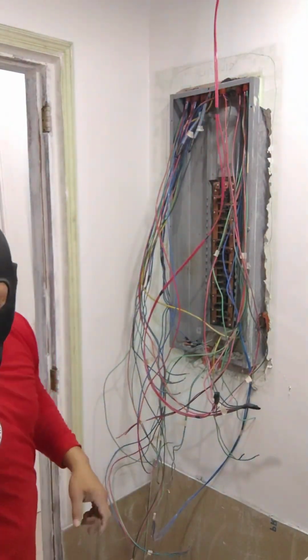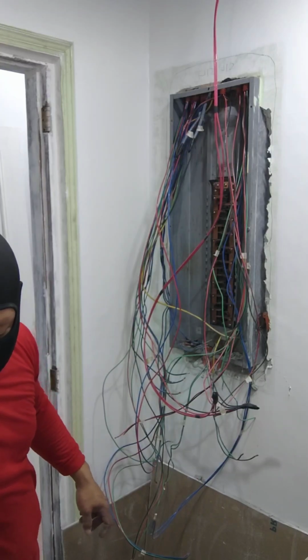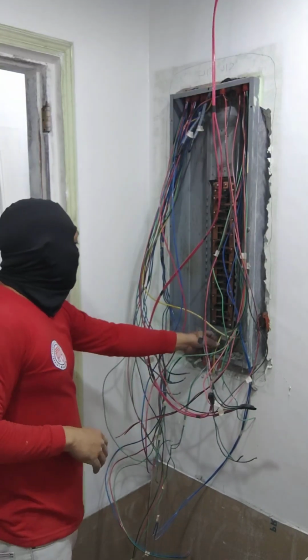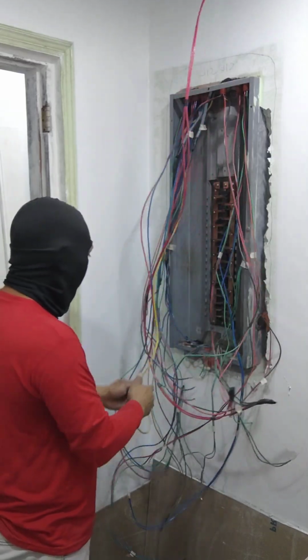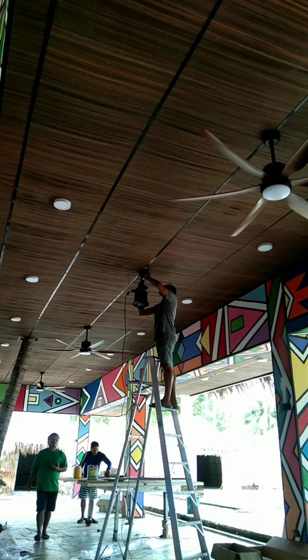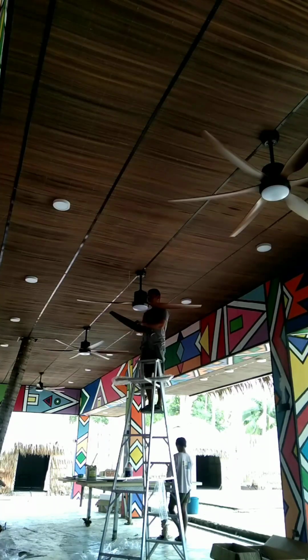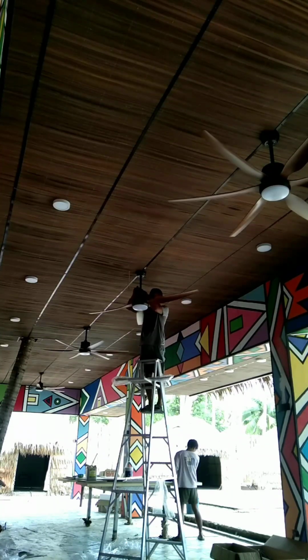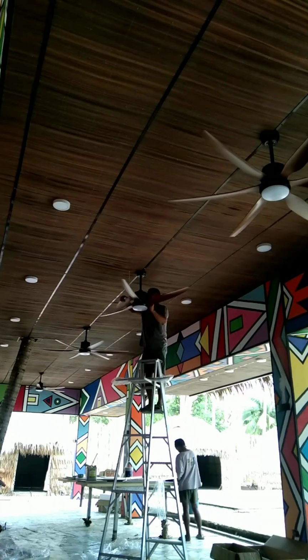Regular inspections. Schedule periodic inspections of your electrical system by a qualified electrician. Regular inspections can help identify and address potential problems before they escalate into safety hazards or costly repairs. By following these precautions and prioritizing safety and accuracy, you can have peace of mind knowing that your electrical system is operating reliably, efficiently, and without posing unnecessary risks.